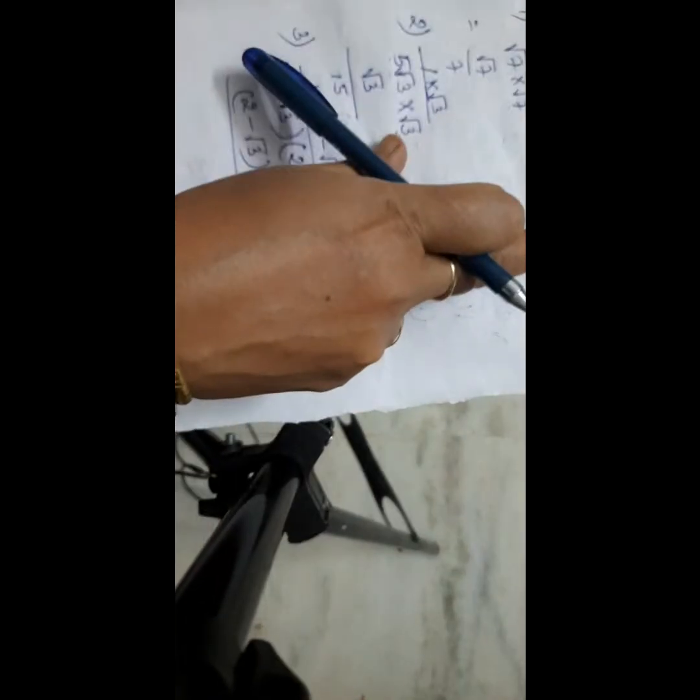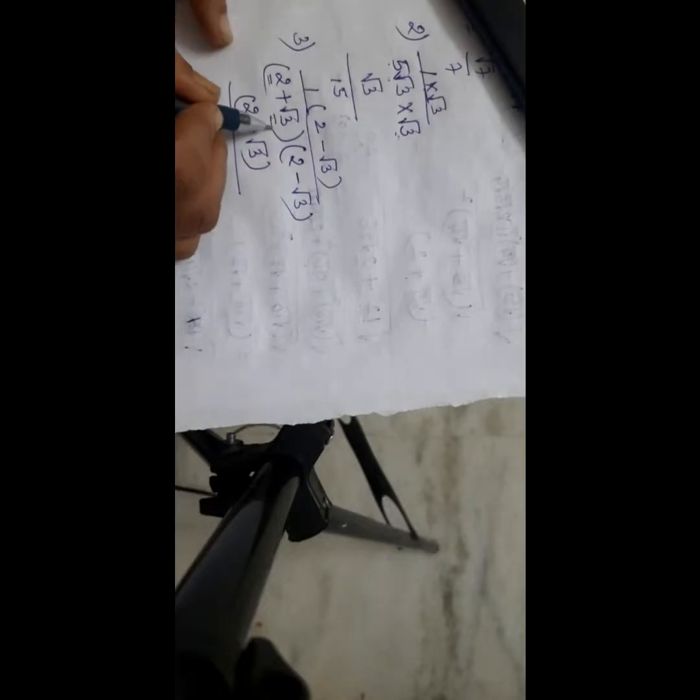Now for the second part, it is in the form of a plus b and a minus b, so you are going to write the a square minus b square identity. Here this is a, this is b. A square minus b square.